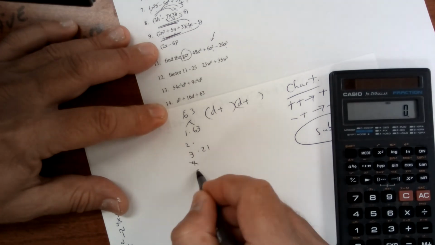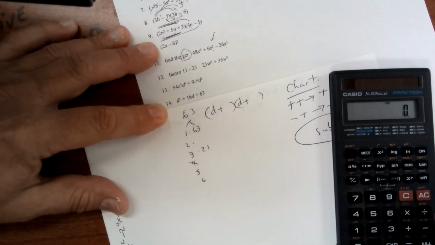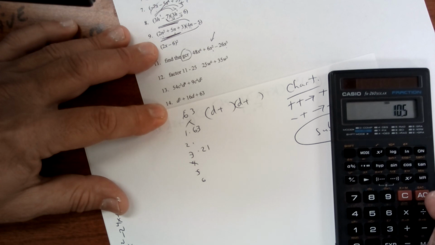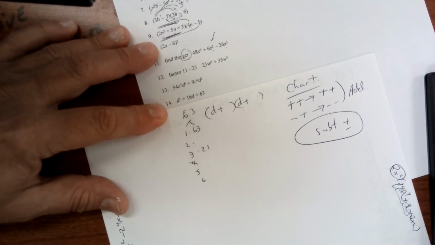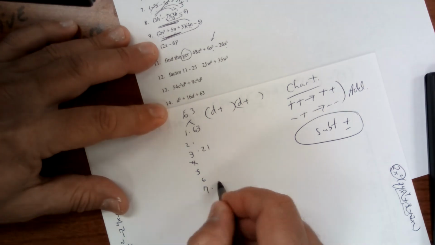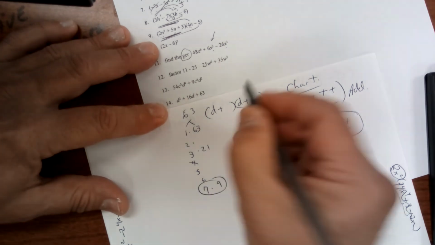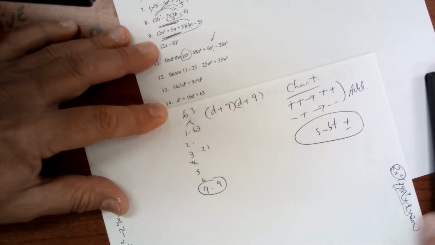5, 6, let's see, 63 divided by 6, that's not going to work. 63 divided by 7, that's going to be 9. So 7 and 9, and that's going to give you 16. So 7 times 9 is going to add to give you 16. So put 7 and 9, and there it is.